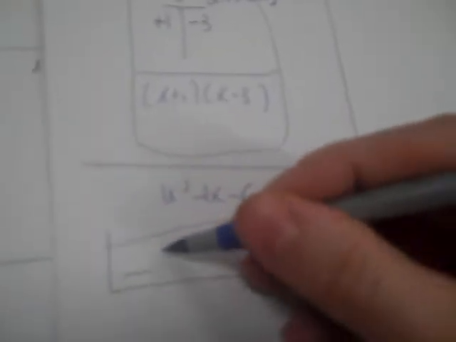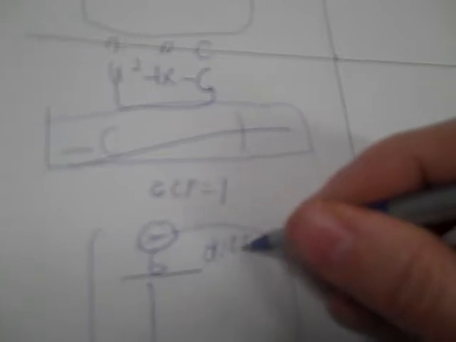A is 1, so it's just x plus 1, x minus 3. No GCF to worry about. And that is written on top: x plus 1, x minus 3. Okay, put 1s in front so you can see what's going on. GCF's 1 once again. So 1 times negative 6 is negative 6. So that's a difference of 1, negative, 2 and 3 is it.